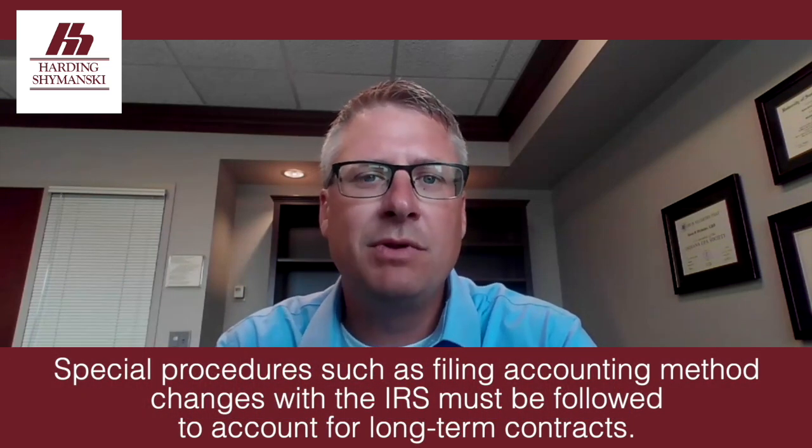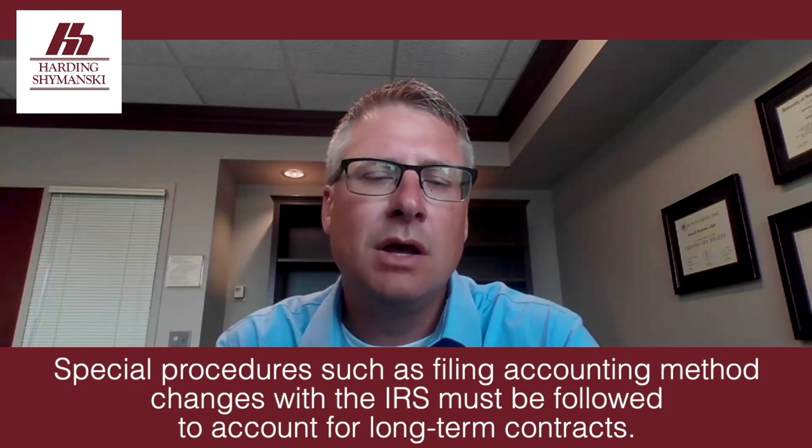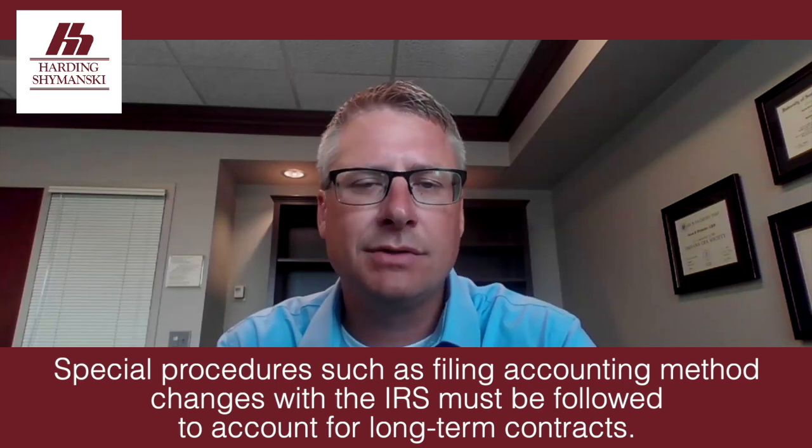What different accounting methods are available for 2024? All of these methods that we just discussed are available for 2024, and each one has their own pros and cons. Keep in mind that special procedures such as filing accounting methods must be followed with the IRS to account for long-term contracts. Sometimes these accounting methods have to be filed before the end of the year, while other accounting methods can be filed with the tax return the following year.